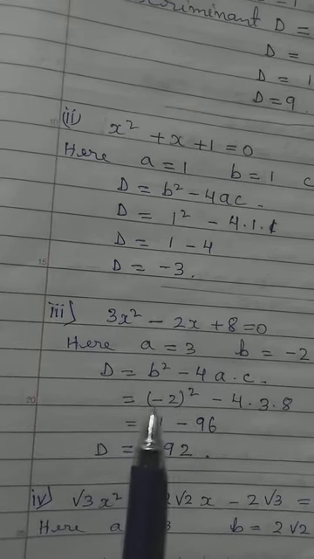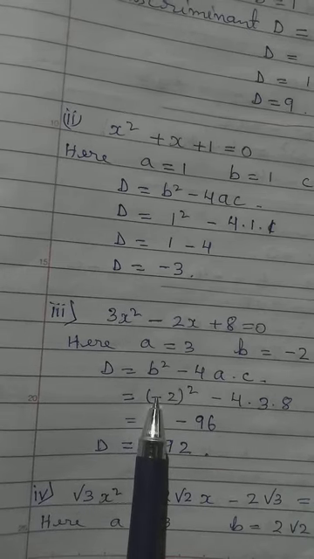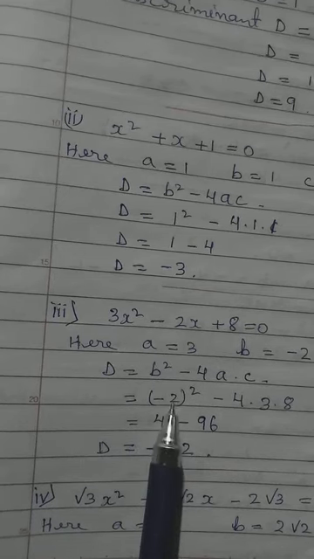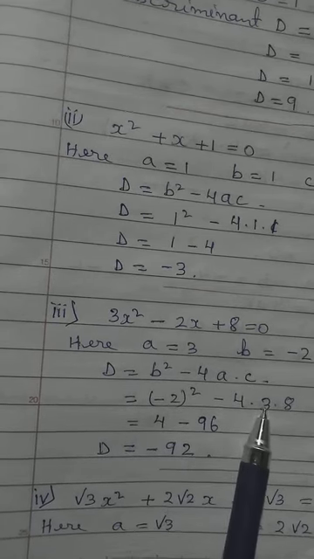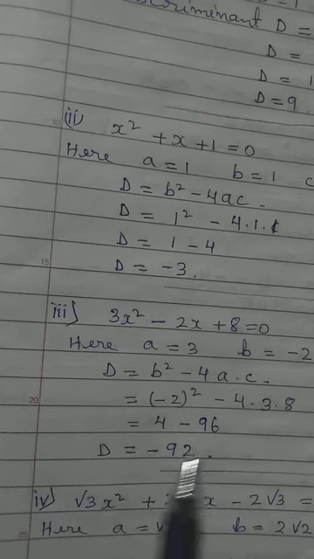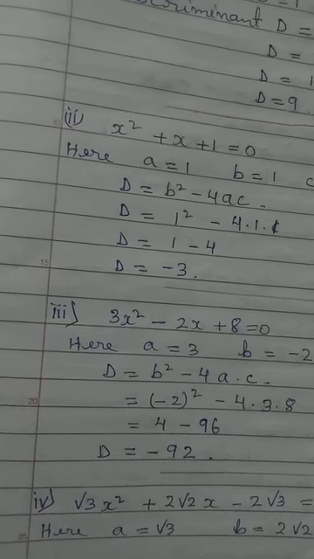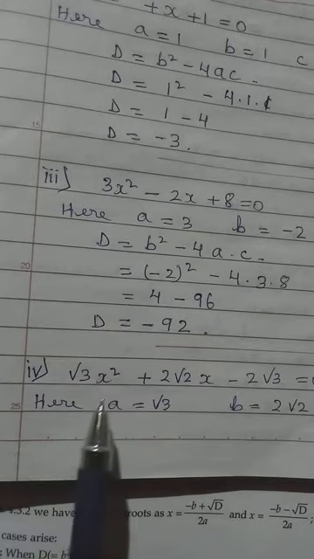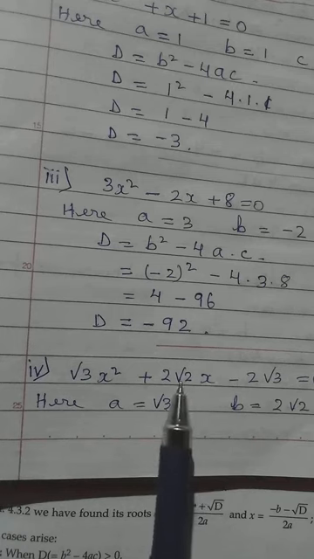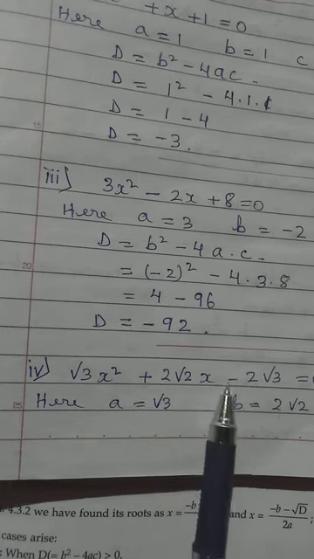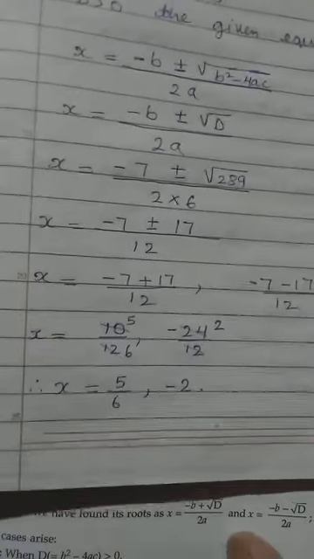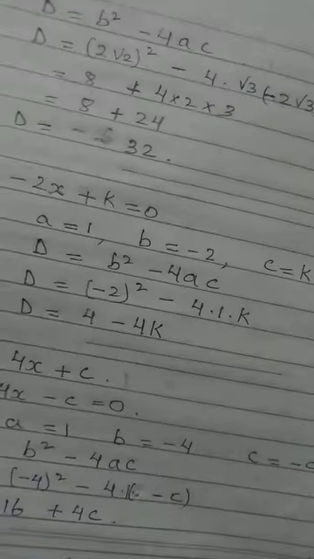Minus 2 whole square. Minus into minus becomes plus, because the square applies to the sign as well as the number. 2 into 2, 4. 4 into 3, 12. 12 into 8, 96. Here 96 is greater. The discriminant becomes minus 92. Then here the coefficient of x square is root 3. So a is root 3. Then b is 2 root 2. c is minus 2 root 3. So the same way you can replace in the formula for the discriminant.